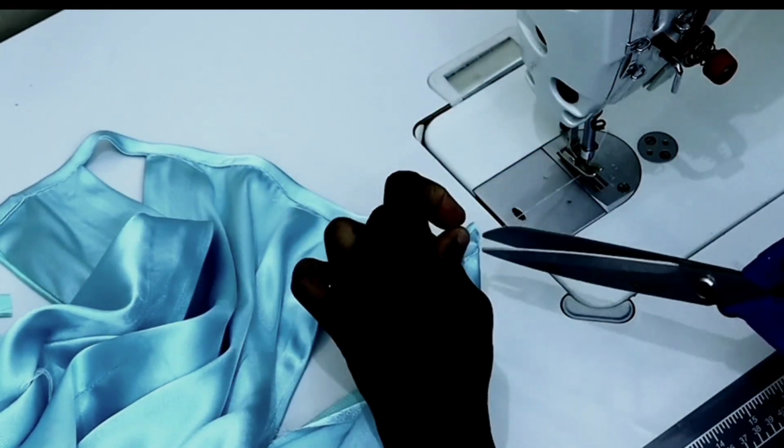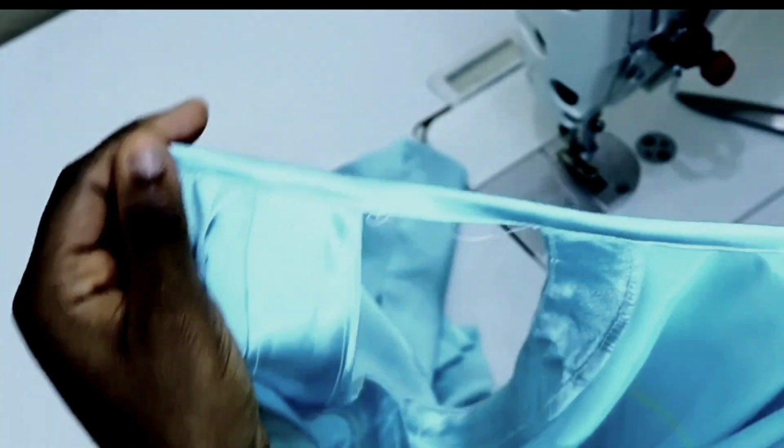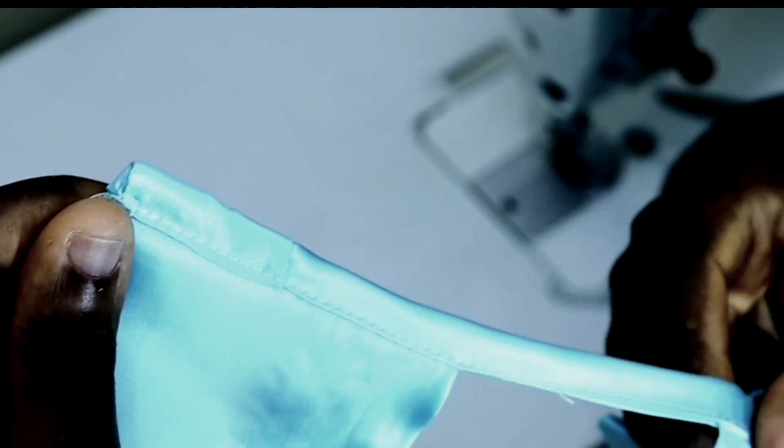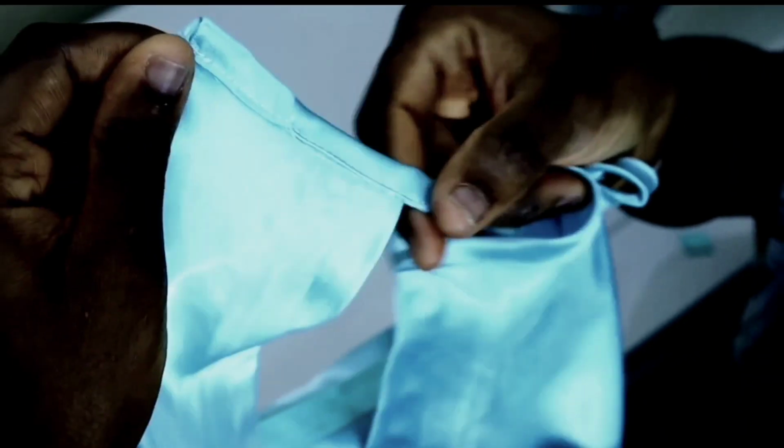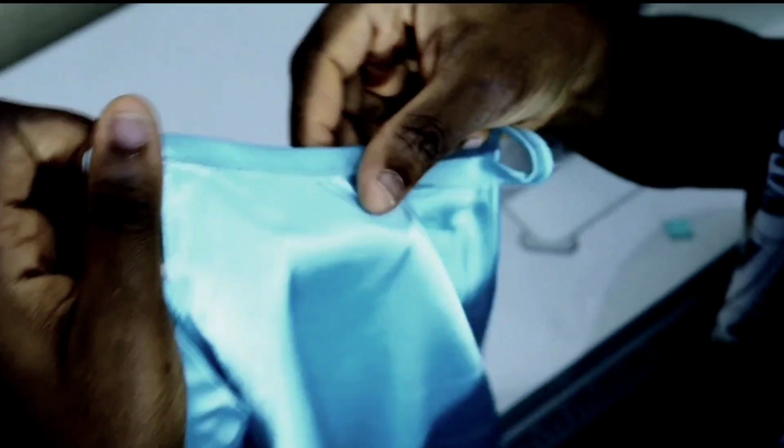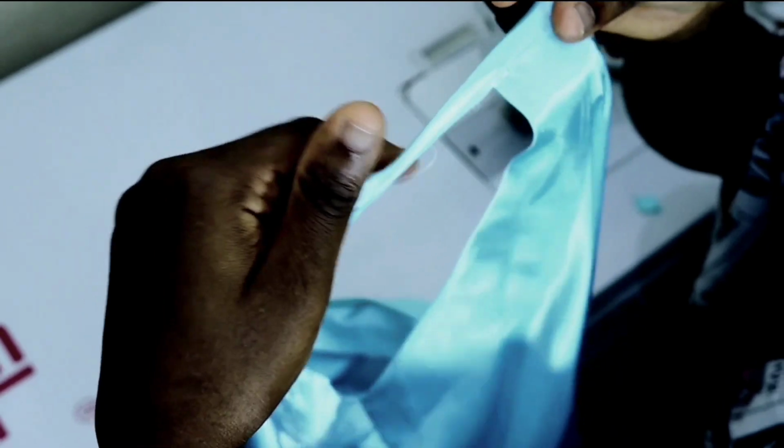Alright, so we are done with the neckline. And this is how the neckline is looking. You can see how beautiful it is. So you don't have to rush. You take your time and you do it. Alright, so we are almost done.